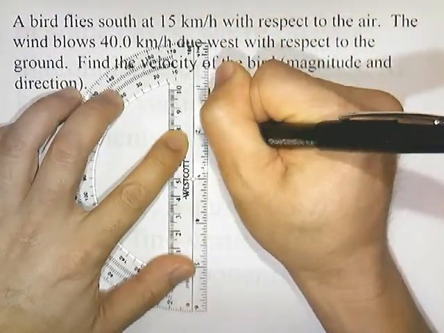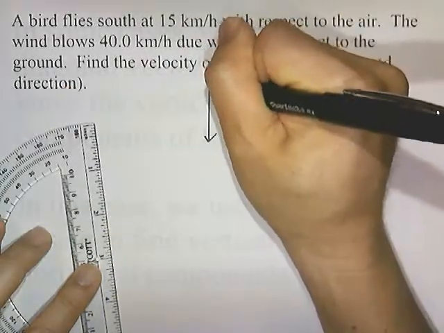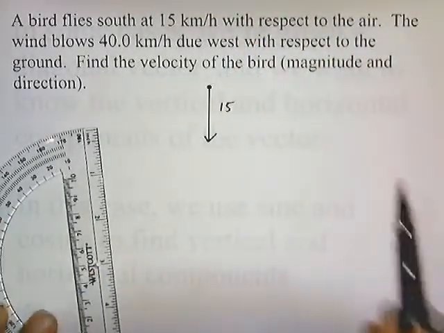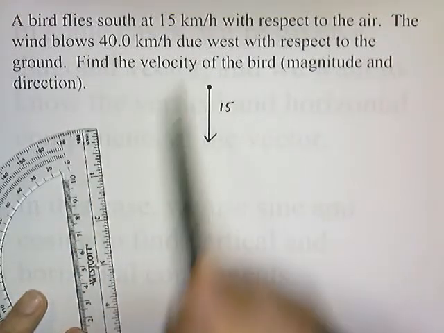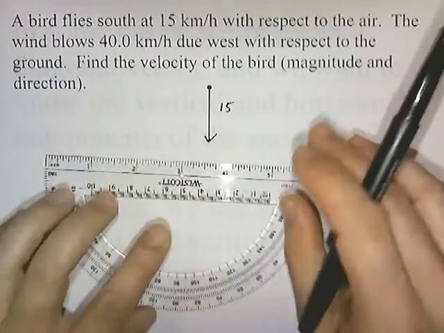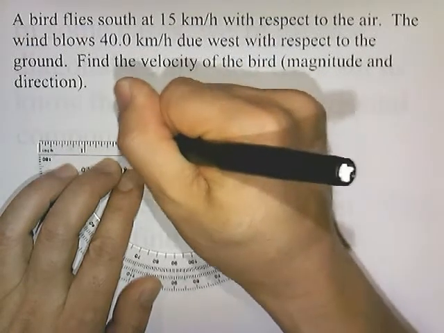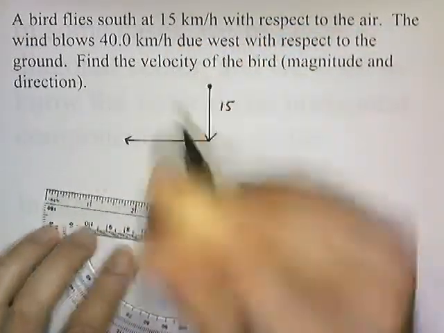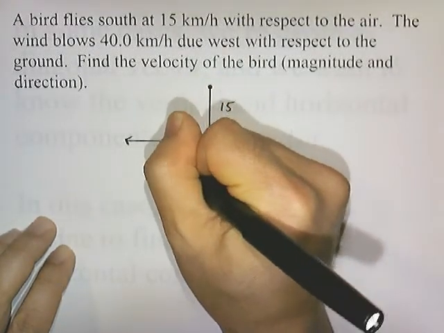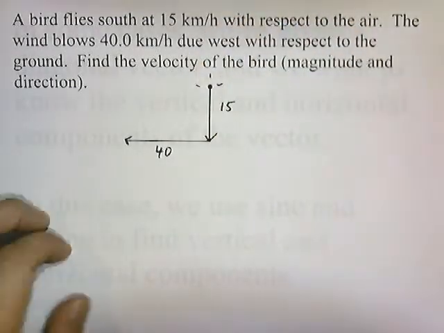So you draw the first vector, put a big dot at the tail of the first vector. All right, so here's our first vector. Second vector is going to be an arrow pointing to the west. All right, and we put the tail of our arrow at the head of the first. So here is our second vector. And this one is 40. And I'll put in my little graph marks there.